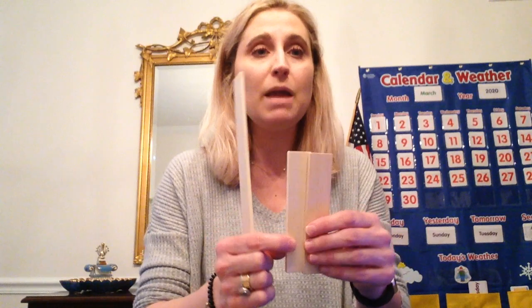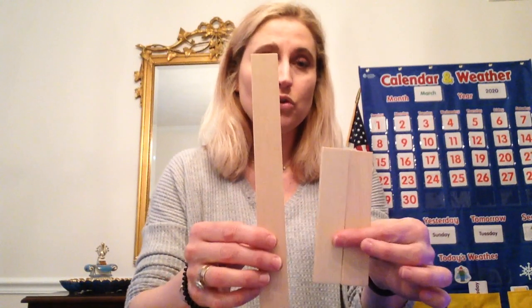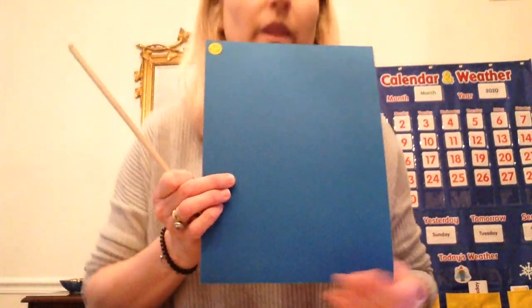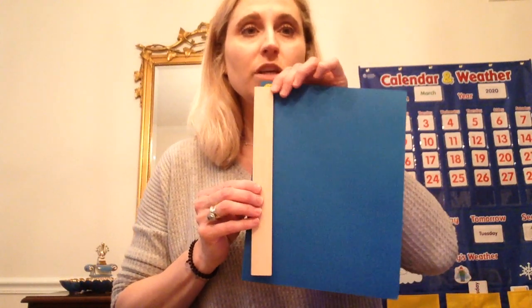So you can use the paper that you traced your ruler on to cut out your straight lines for your letter K. So first, on our blue mat, when we make our letter K, we want to write our big straight line first. Our big straight line starts at the top by the smiley face, and we go all the way down to the bottom.